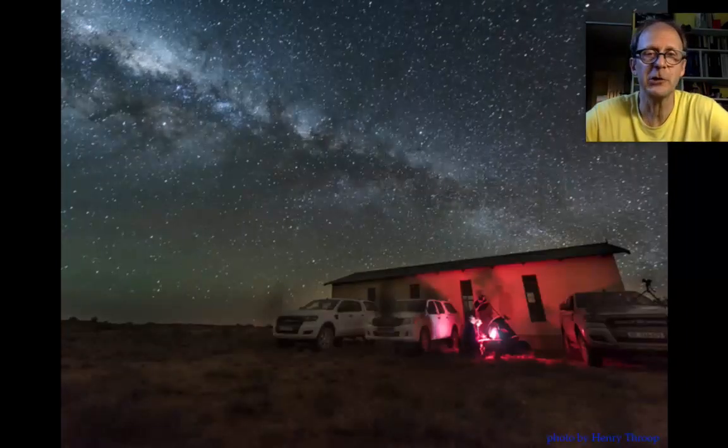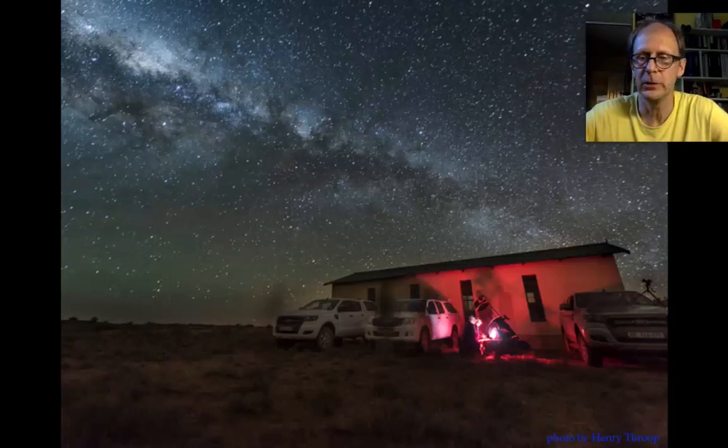Here's a pretty picture of one of the telescopes set up. That's the Milky Way crossing the sky. If you're in the southern hemisphere and far from city lights, the view is just amazing.